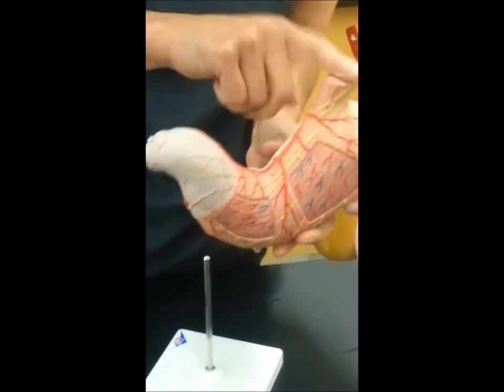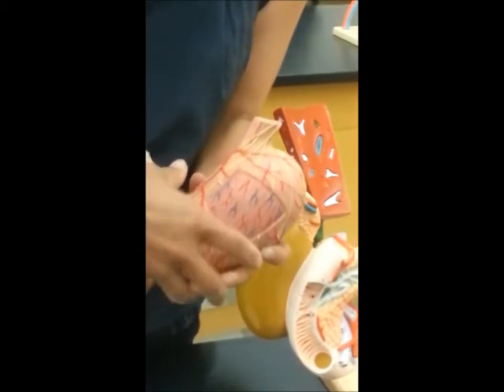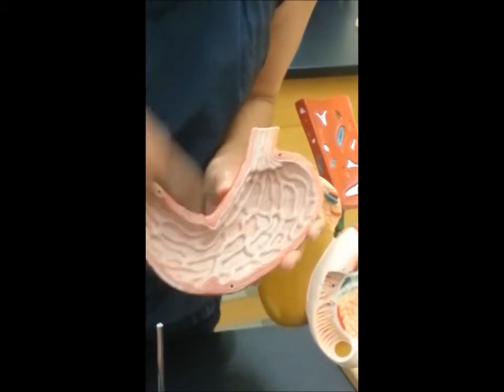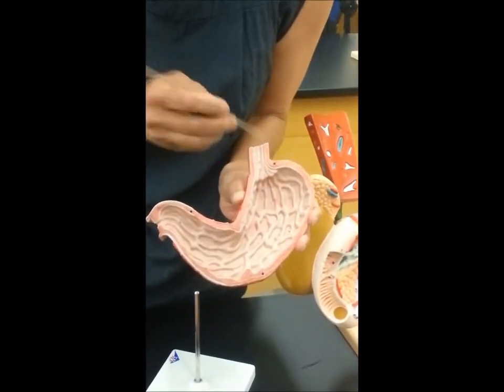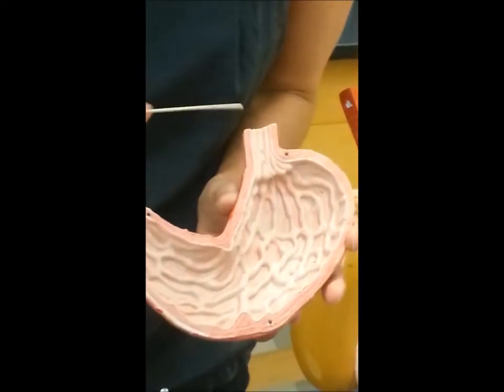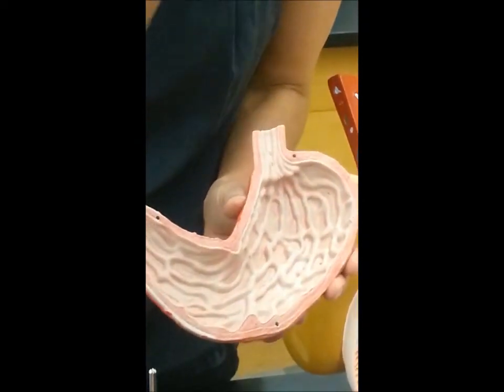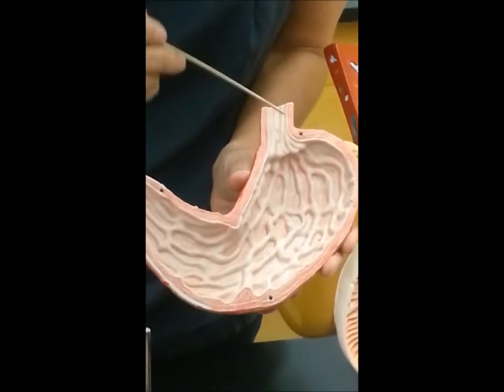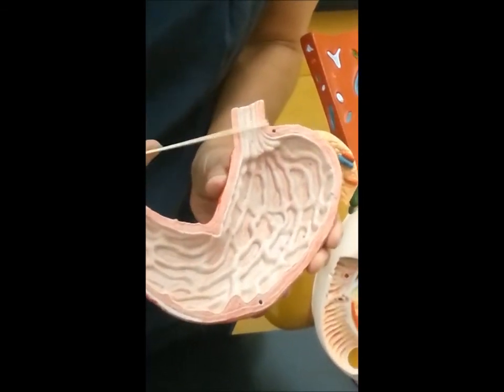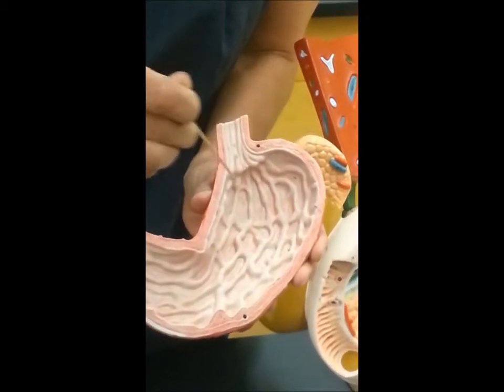We have the esophagus coming into the stomach here. If we pull this apart, you don't see a widening of the muscle for the lower esophageal sphincter, but that's where it would be, right here. Because the lower esophageal sphincter is not well developed, acid reflux or heartburn is very common. The cardia is the region of the stomach below the esophagus, so just in this area.